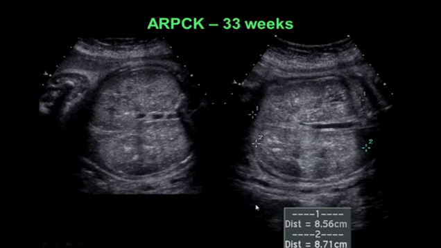So here's a fetus at 33 weeks gestation. Notice on the two images that there is no amniotic fluid. Very severe oligohydramnios is present. The kidneys are enormous. They fill the fetal abdomen.